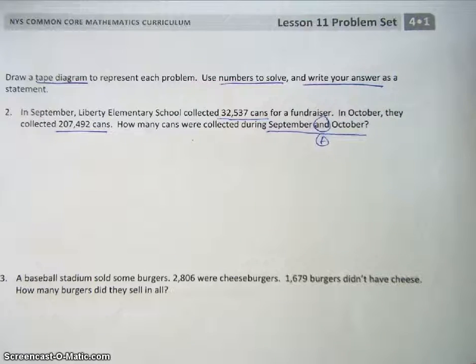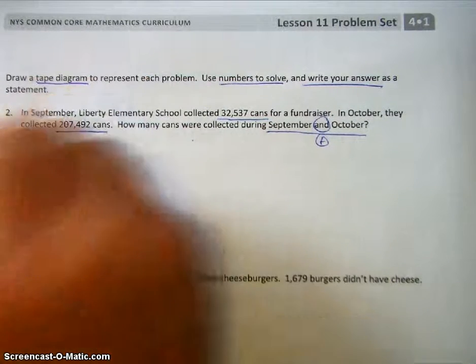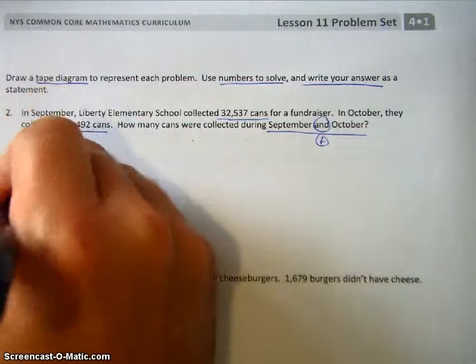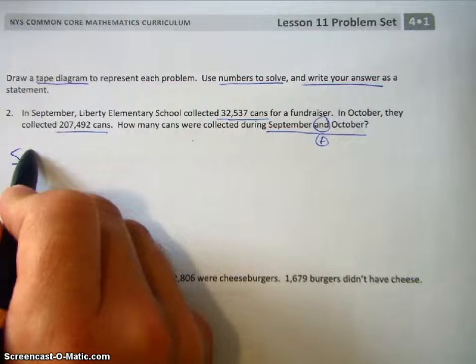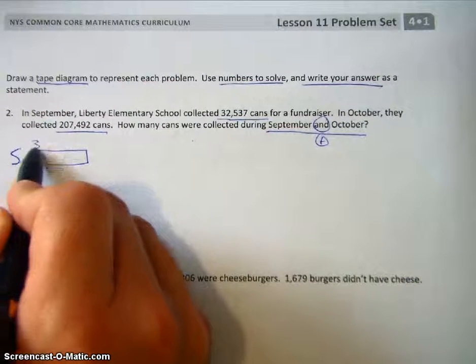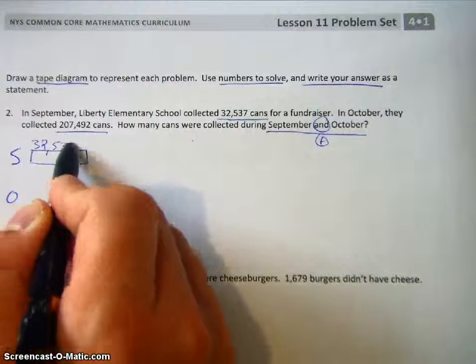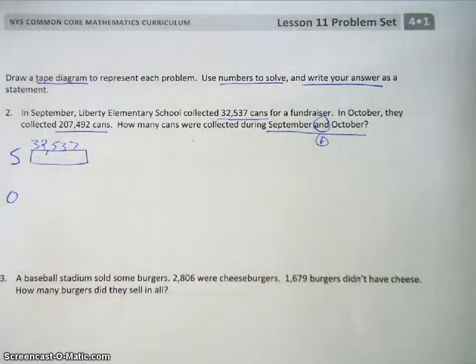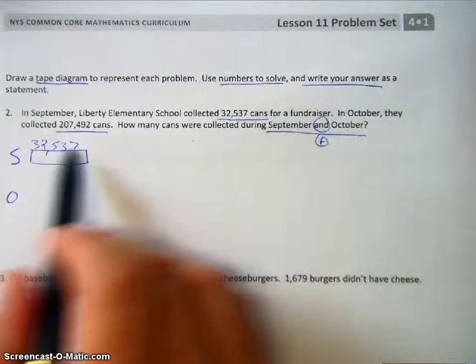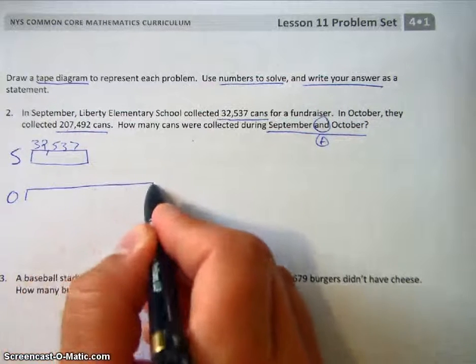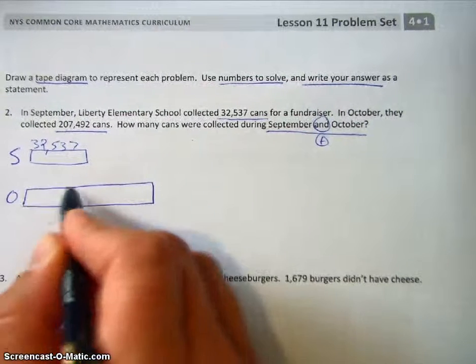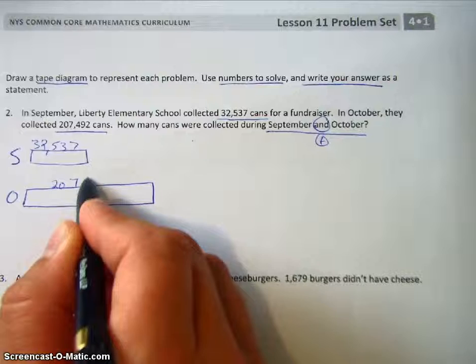So what I'm going to do is I'm going to set up my tape diagram. Okay, I see that I have September and I have October. So I see September has 32,537. So I'm going to label that out for my tape diagram. Okay, now October clearly has a lot more. So I'm going to make a bar that's much larger. Okay, and then I'm going to label that.